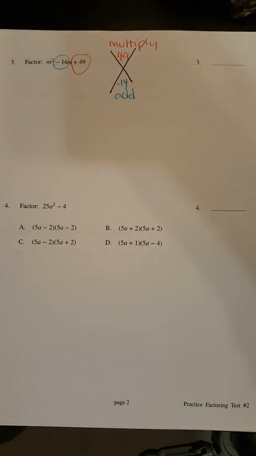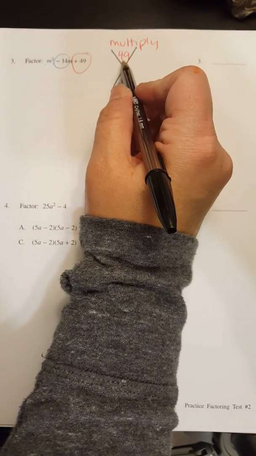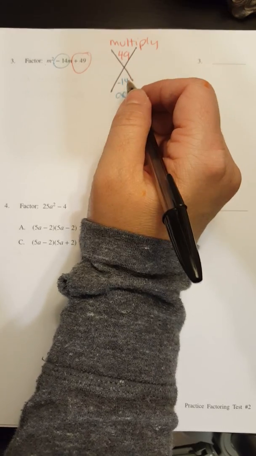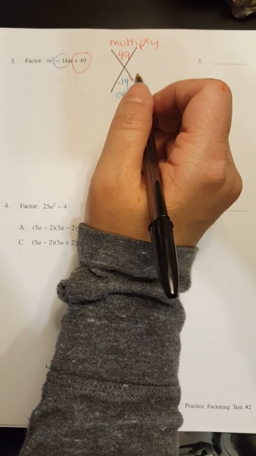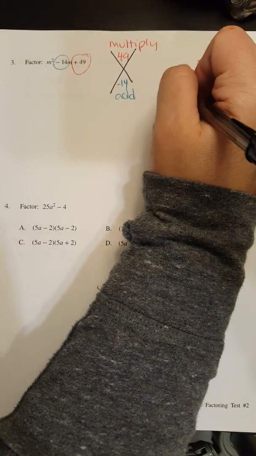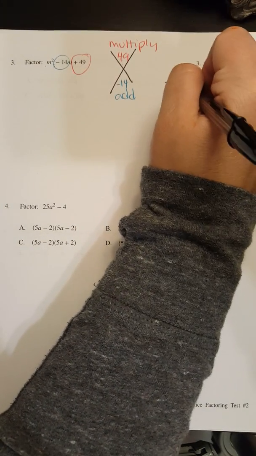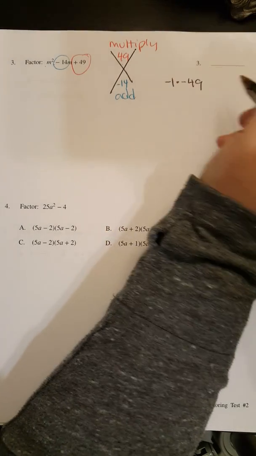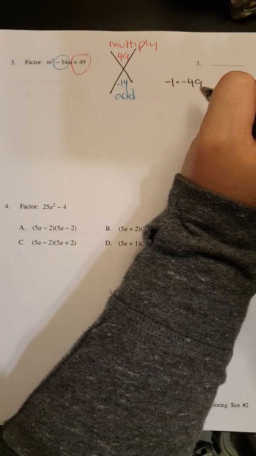So you can start by writing out some of your factors. Now, since they multiply to give you a positive and add to give you a negative, we know that they're both going to be negative. We can't have one negative, one positive, because those would multiply to give you a negative as well. So 49 is negative 1 times negative 49. That gives us positive 49, but that does not add up to negative 14.